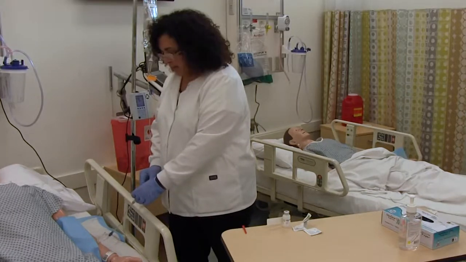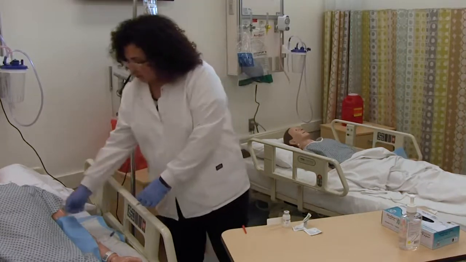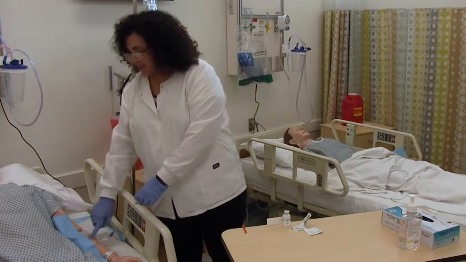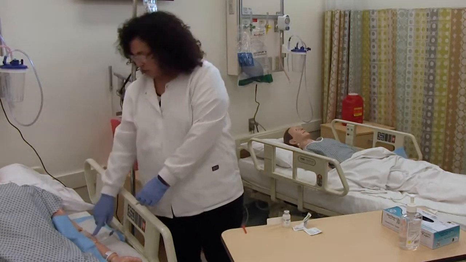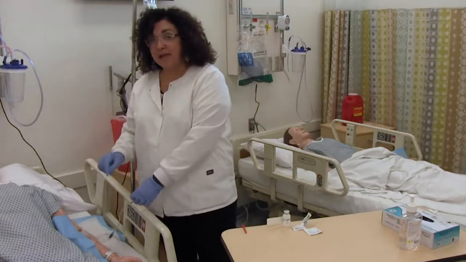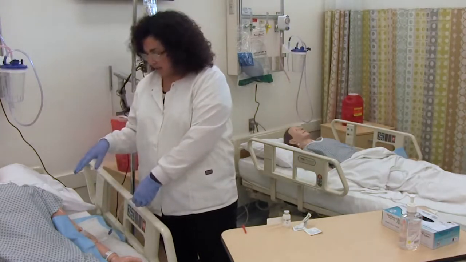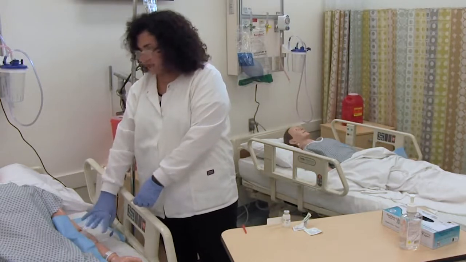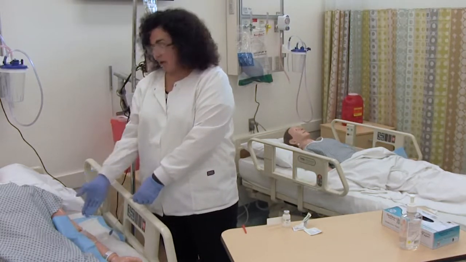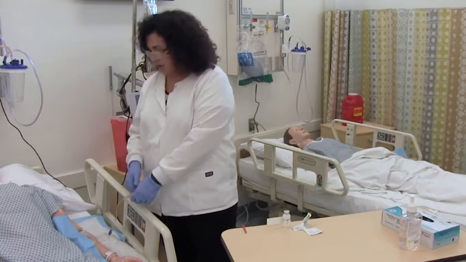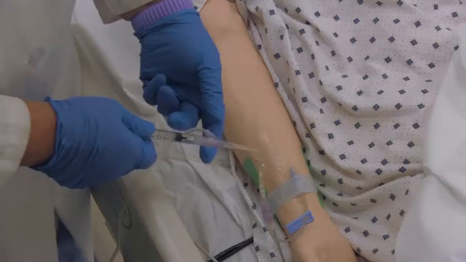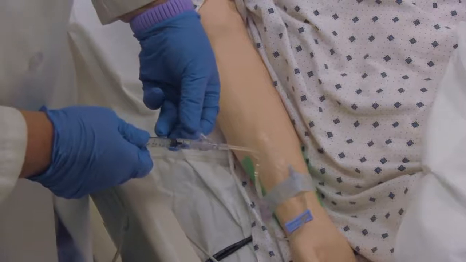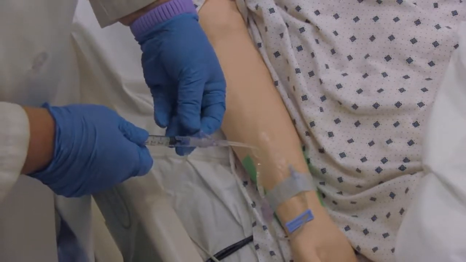So we're pulling back on the plunger, and we're looking for a little flash of blood in our saline lock here to reassure us that this is in fact going into the bloodstream, that this is a good IV, that we're not on the front end of an infiltration or something along those lines. So we pinch our tubing just above the Y site, we aspirate. We see a nice flash of blood.